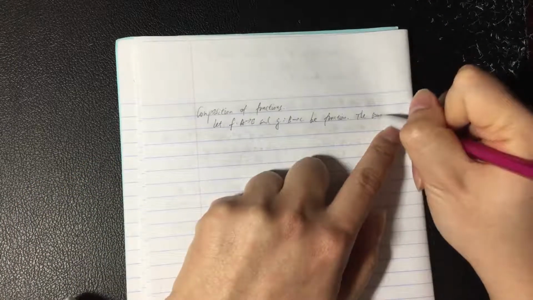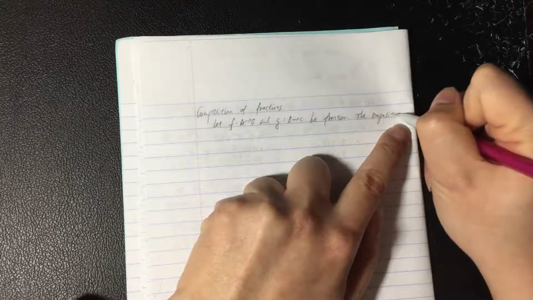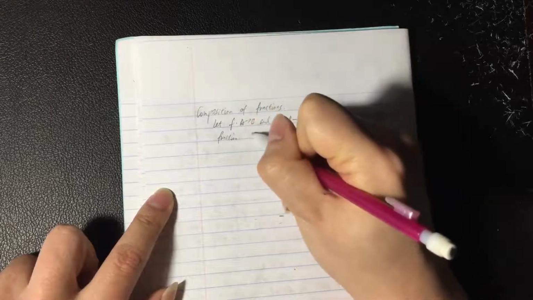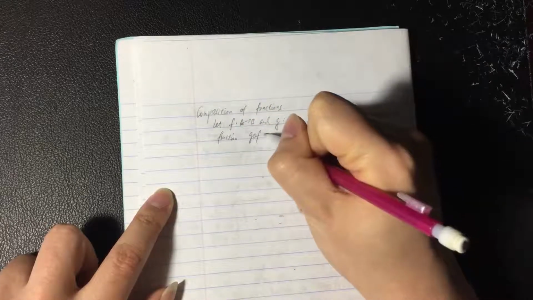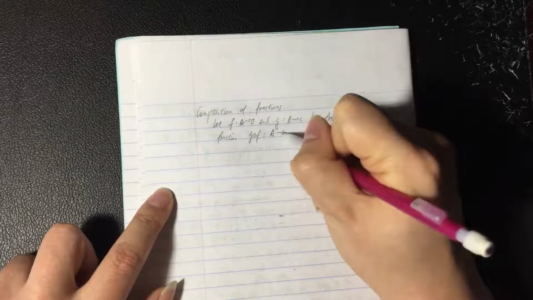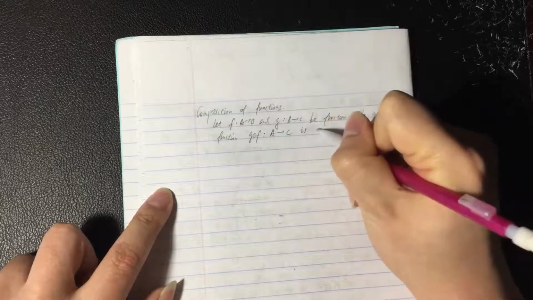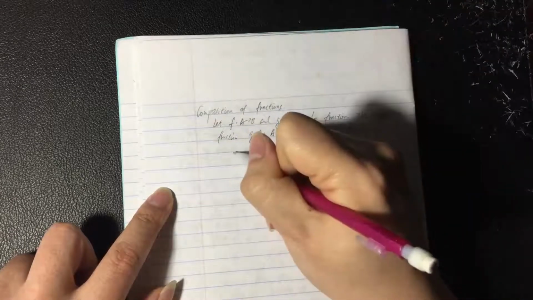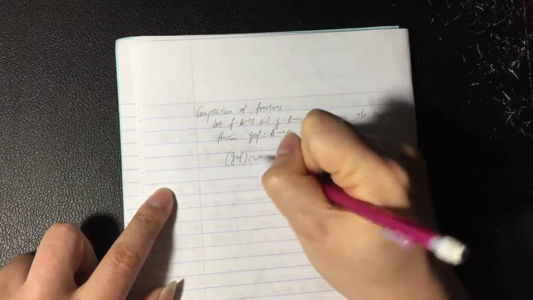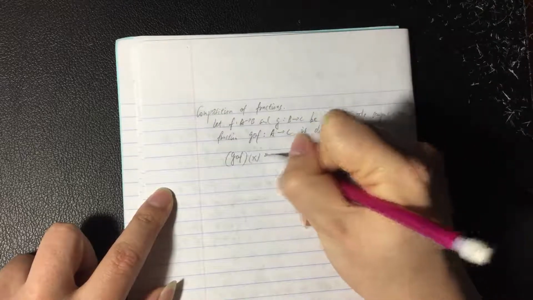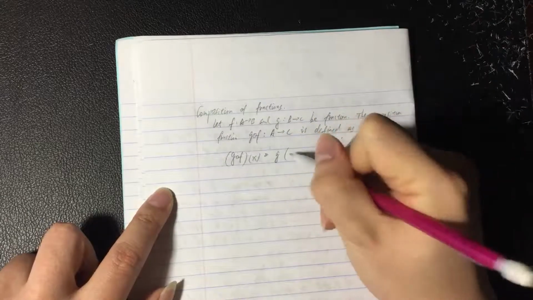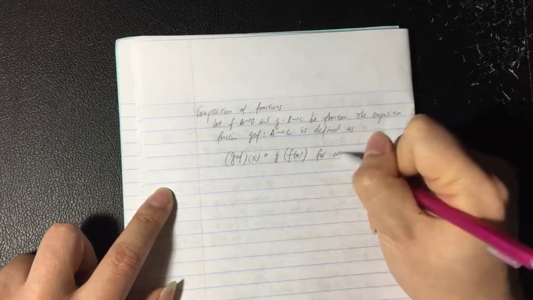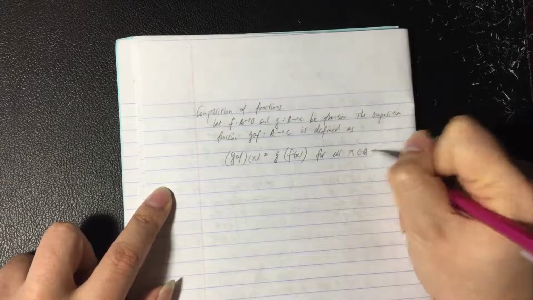The composition function g of f from A to C is defined as (g∘f)(x) equal to g of f of x for all x in A.